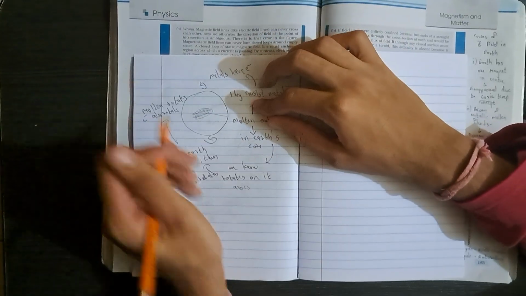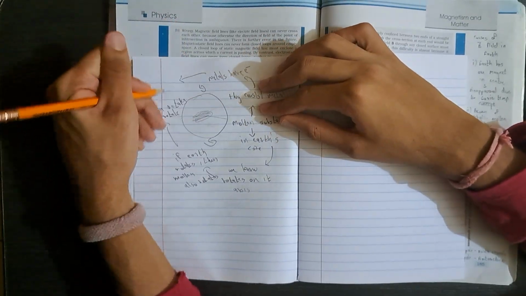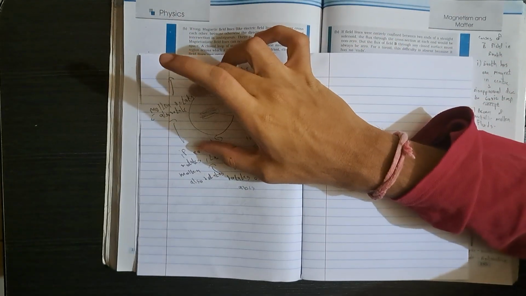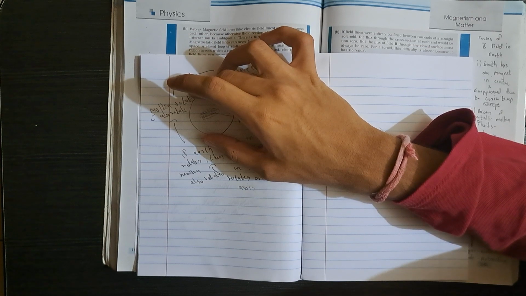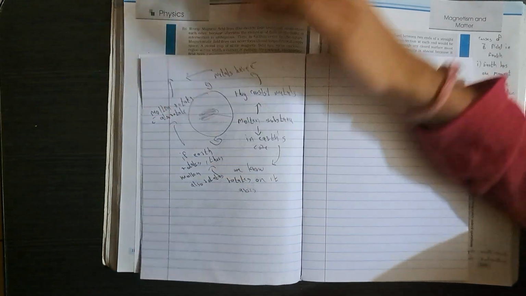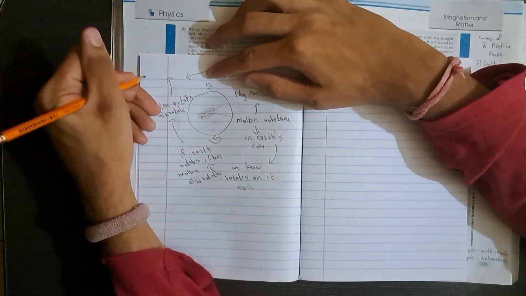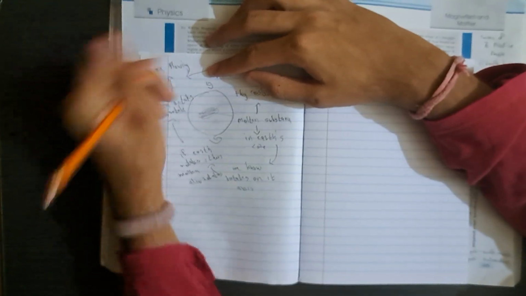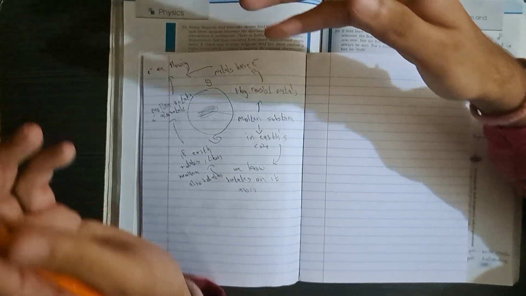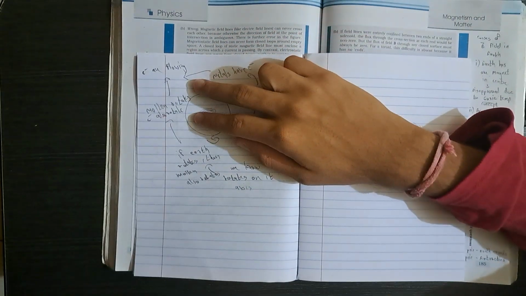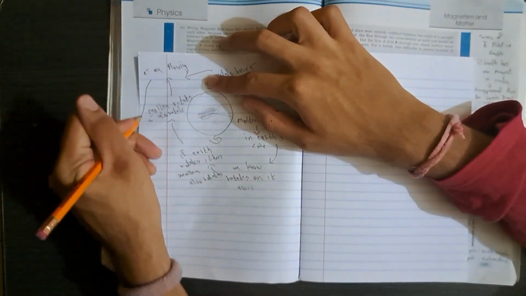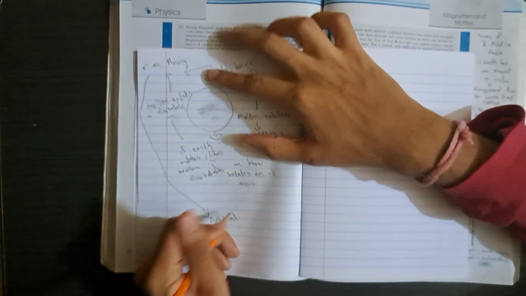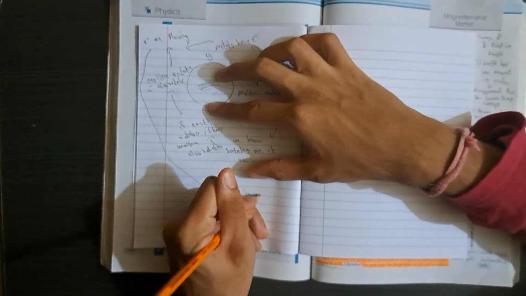Metals have electrons and the molten is rotating, so the electrons are rotating, which means electrons are flowing. What is the flow of electrons? Current. Means current is produced.